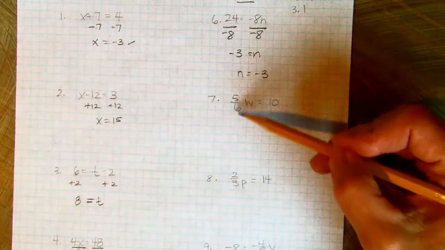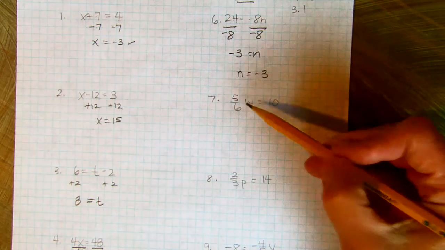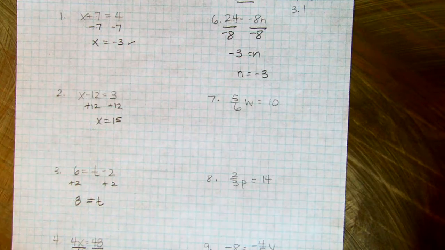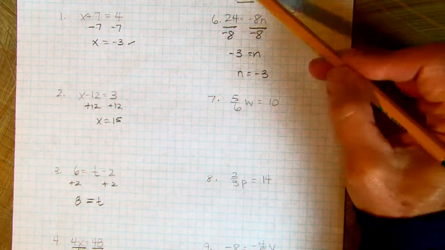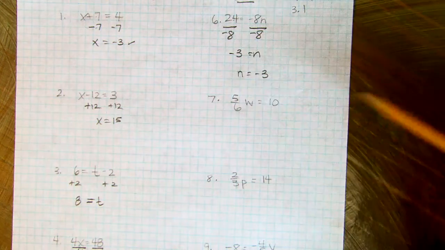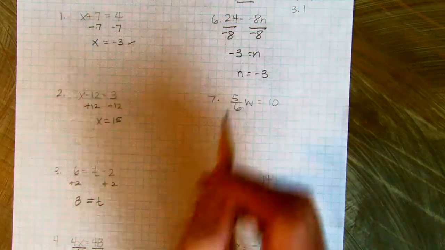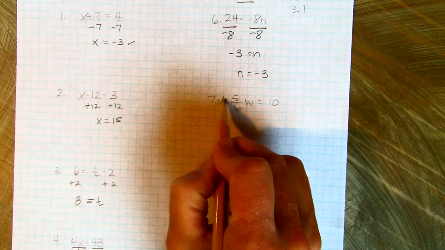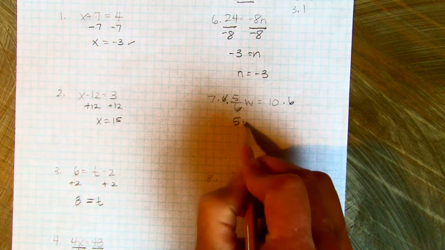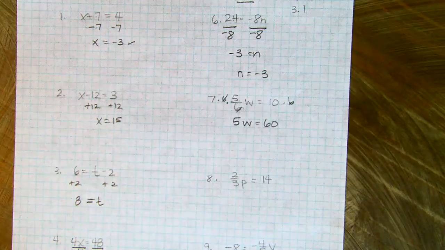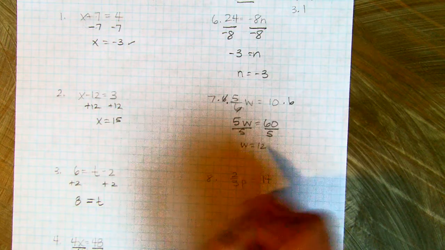Now, here's something that I feel strongly about. How do I, well, there's two ways to do it actually. How do I undo 5/6 w? Well, again, this is multiplication and division. They're essentially on the same order of operations, but the yucky part about this is the divide by -6. So we could first just multiply by 6, and that would undo this, and I would have 5w equals 60, and then I could divide by 5, and I would get w equals 12.